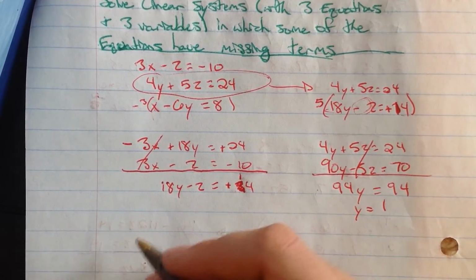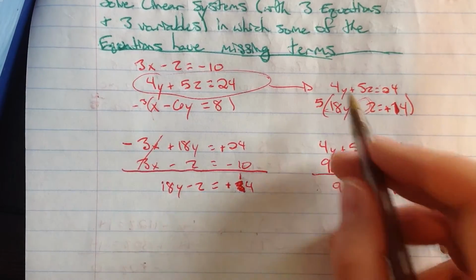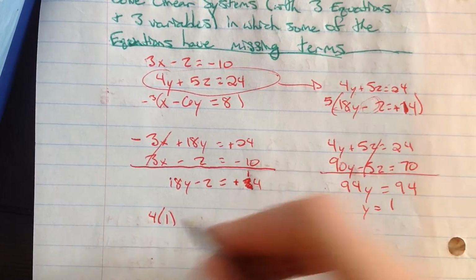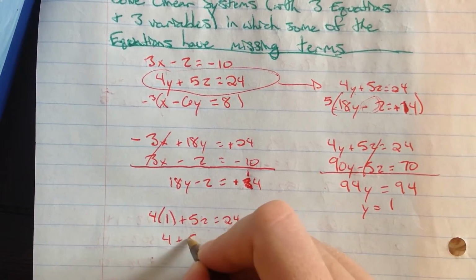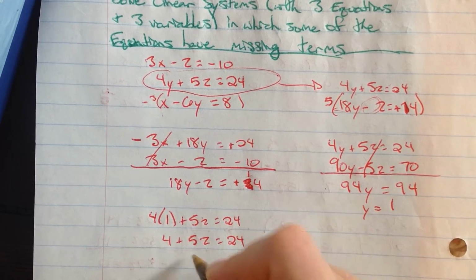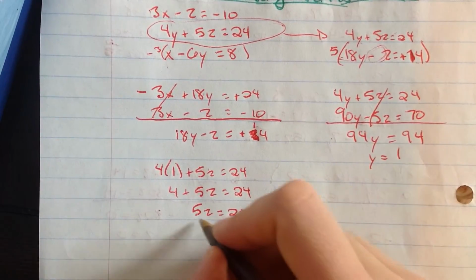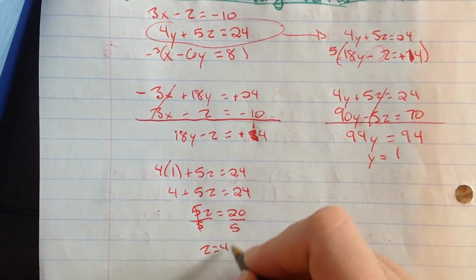Back substituting, just like we learned on the last example, into either one of these originals, I'll just do the top. So 4 times 1, because y is 1, plus 5z equals 24. 4 plus 5z equals 24. 5z equals 20 by subtracting 4 from each side. Dividing by 5, z equals 4.